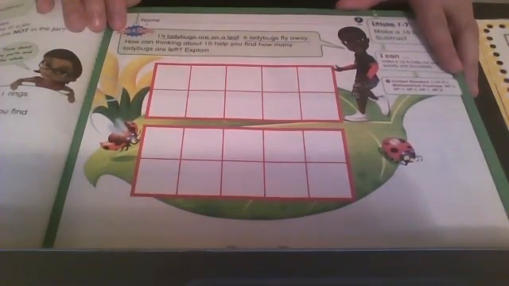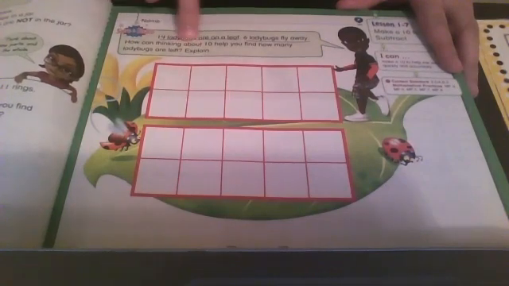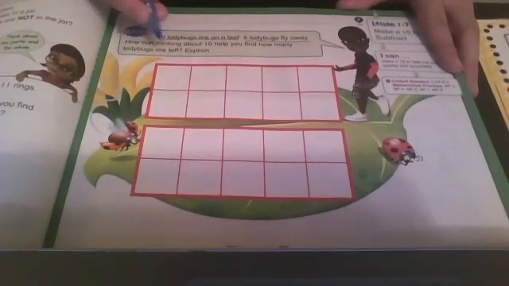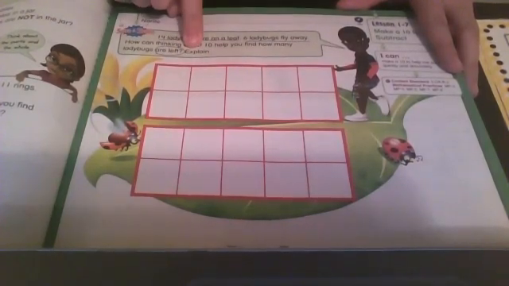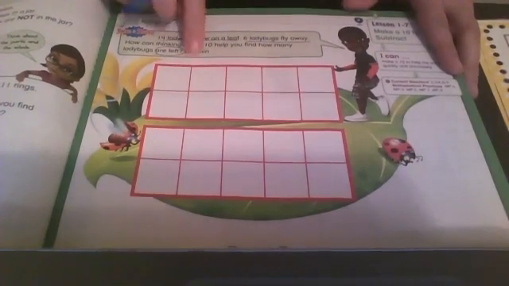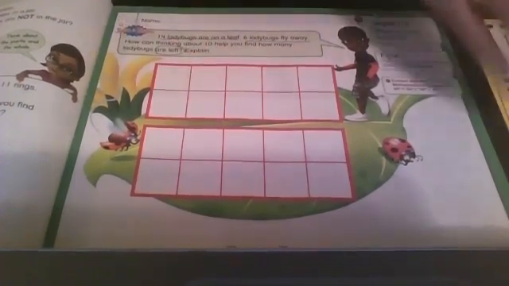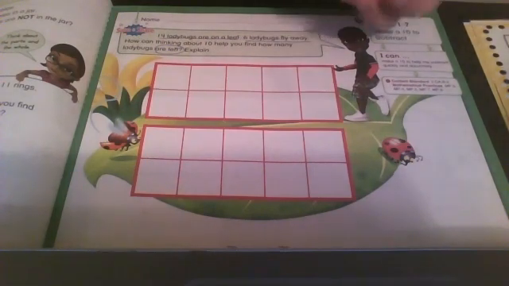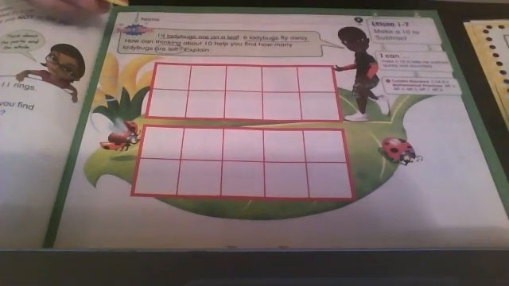Right? Now the question is, how can thinking about a 10 help you find how many ladybugs are left? They want to know how many are left. And then they're asking us to explain. And we're going to be explaining with words as we go. Okay, so to begin with, I am going to start by laying out those 14 ladybugs.